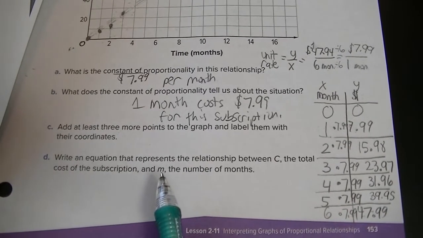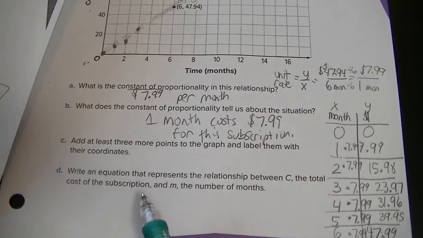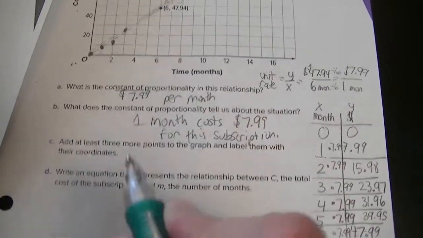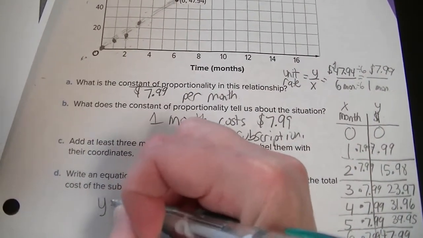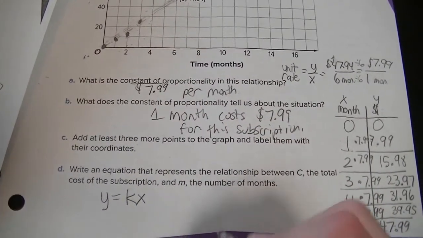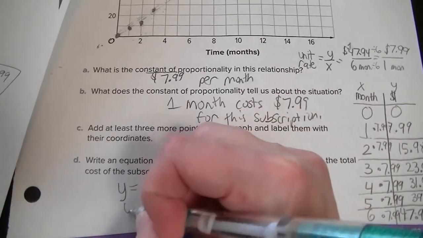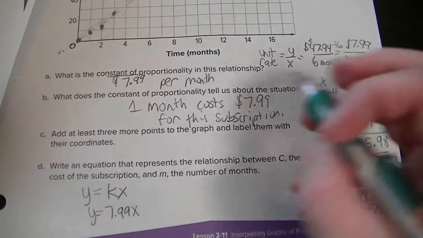Write an equation that represents the relationship between C, the total cost of the subscription, and M, the number of months. Okay, hold on. We know it's a proportional relationship, so we know that the relationship is represented like this in an equation, right? Okay, the unit rate was $7.99. We knew that X represented months.